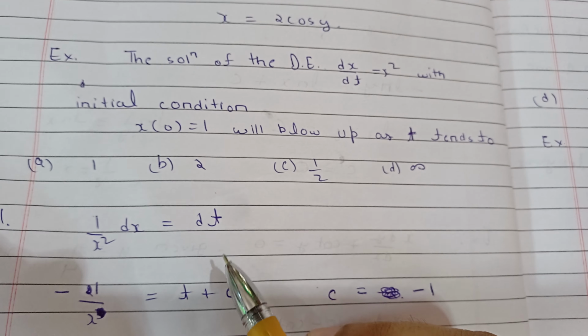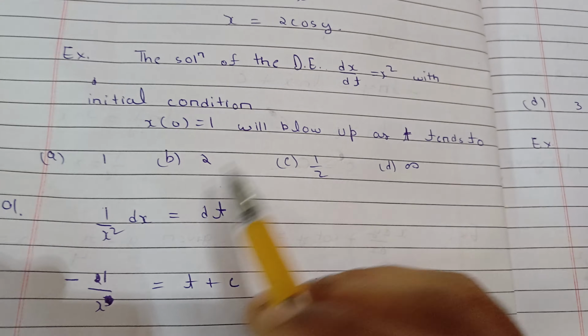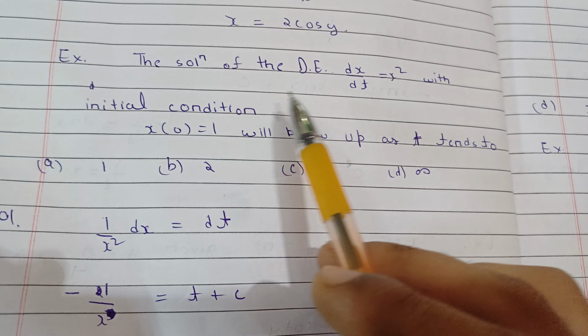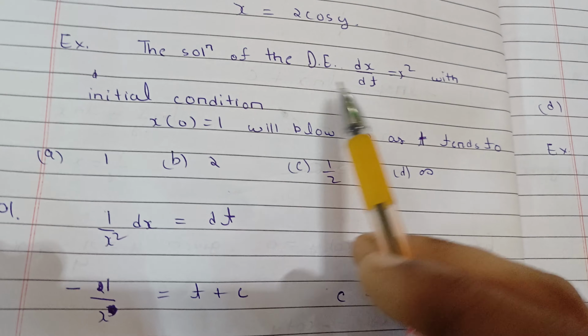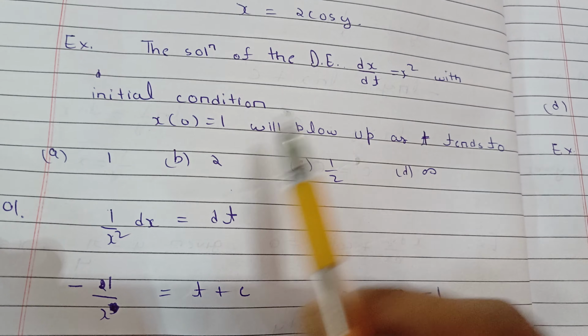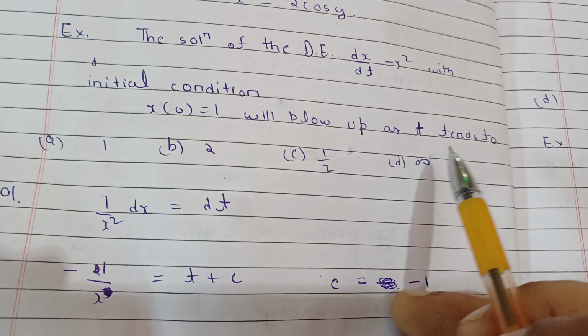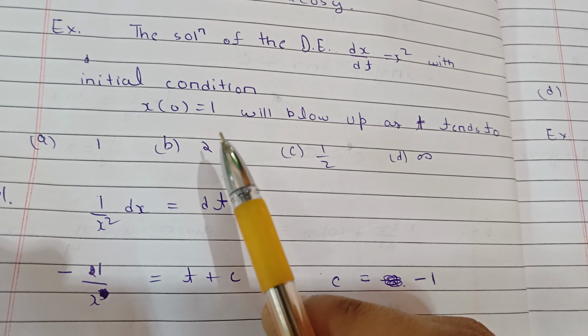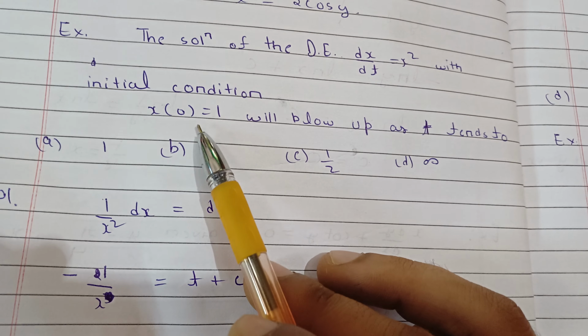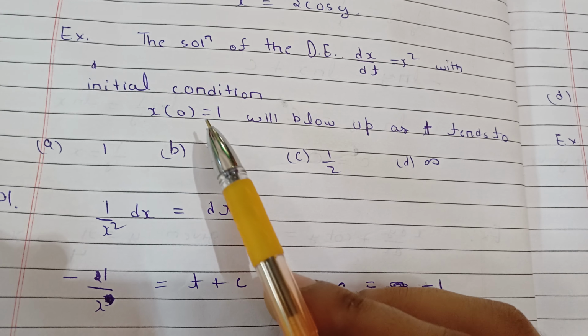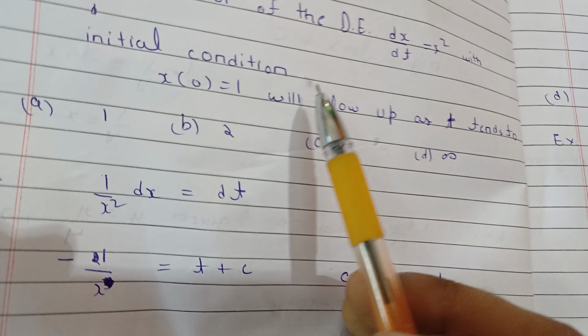Now this question was asked in the previous year in the NET exam. Let's see. This is very easy. The solution of the differential equation with initial condition, dx by dt equal to x square. Initial condition is x at t equal to 0 is 1. Will blow up as t tends to what? So we need to find at what t this equation will blow up. The meaning of blow up is that the function tends to infinity.